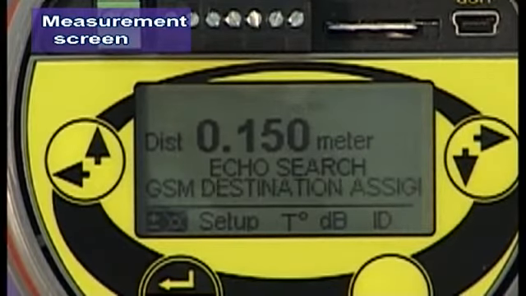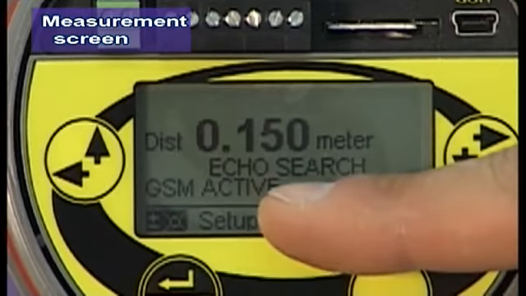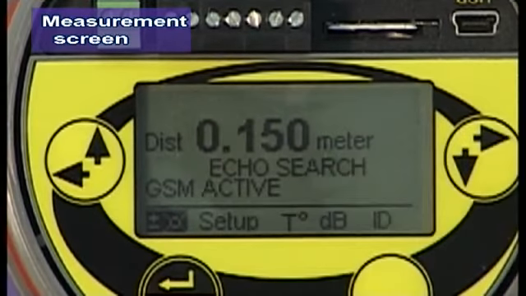After the GSM is initializing, we can see that SIM is active and there is a registration to the local GSM network and an SMS is sent. After the SMS is sent, we can see that the gauger has indicated GSM active, which means that the modem is activated.